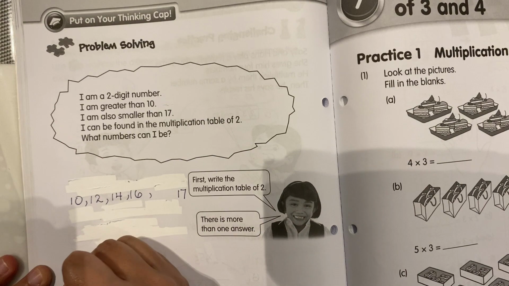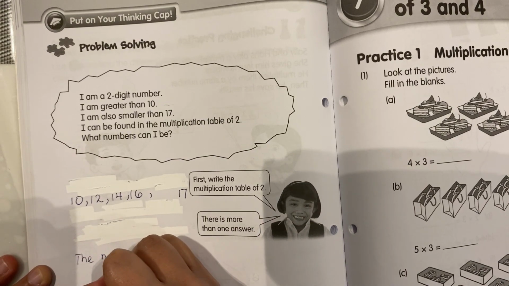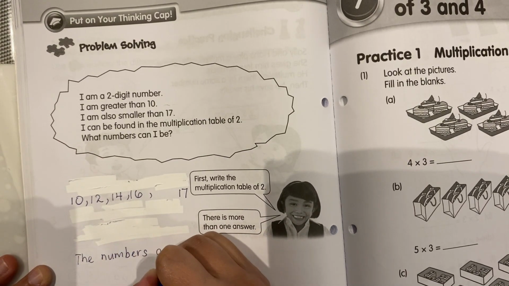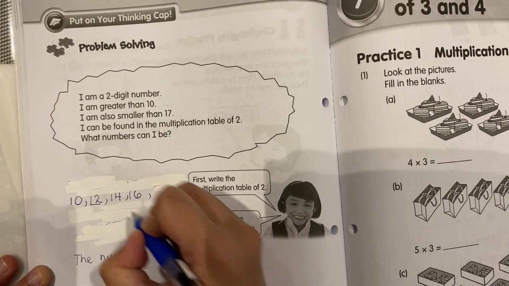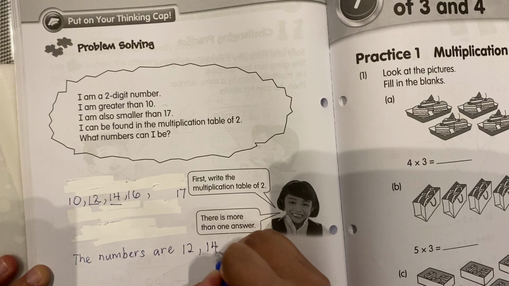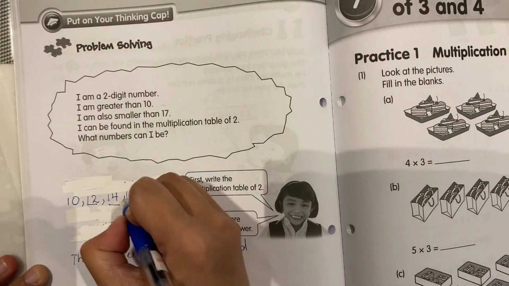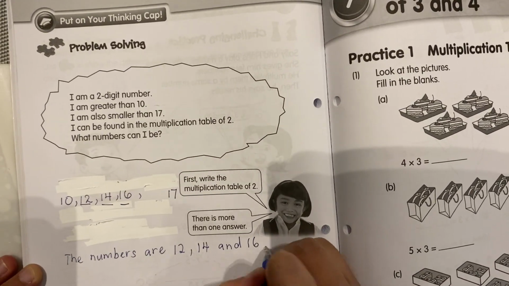So you write down the numbers: 12, 14, and 16, and that's your answer.